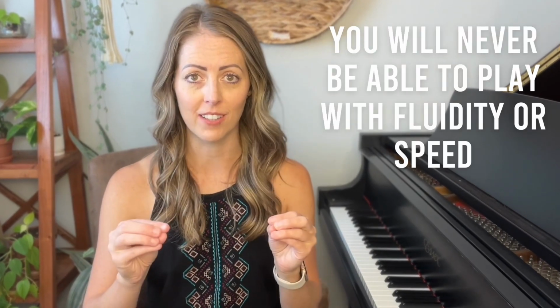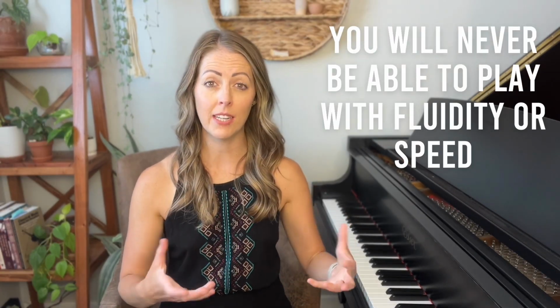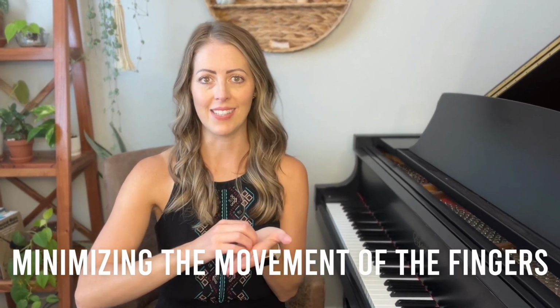If your fingers are lifting as you play every single note, you will never be able to play with fluidity or speed. It's just not going to be possible, because playing the piano musically and with that freedom and flow is all about minimizing the movement of the fingers and using the other parts of your arm to help you make the gestures that you need to create the sound.